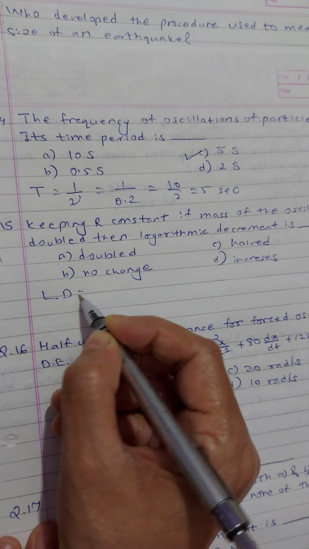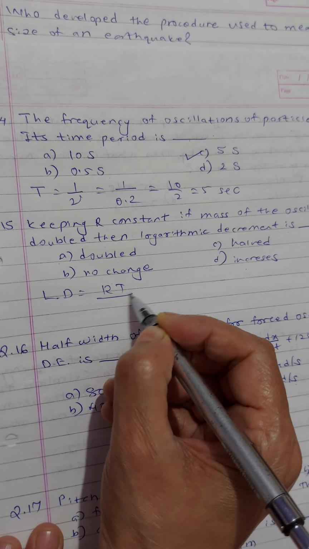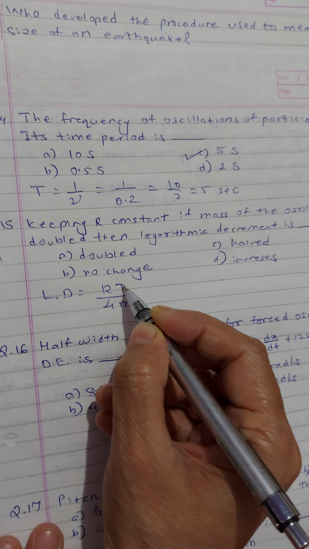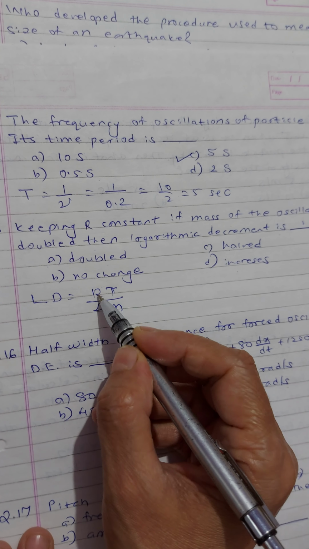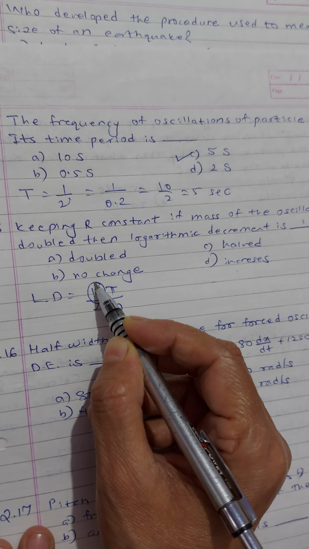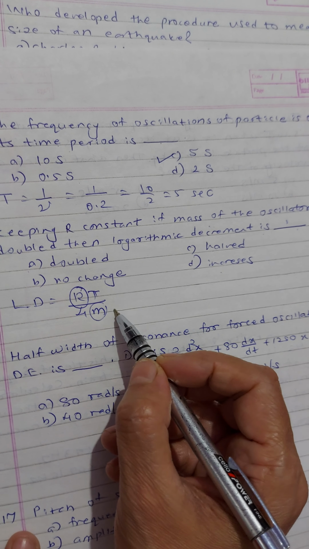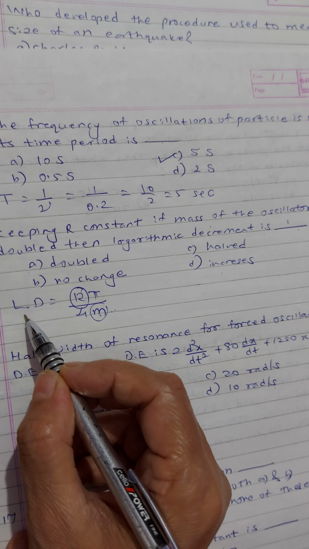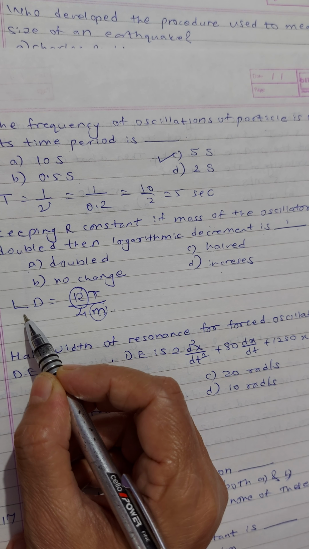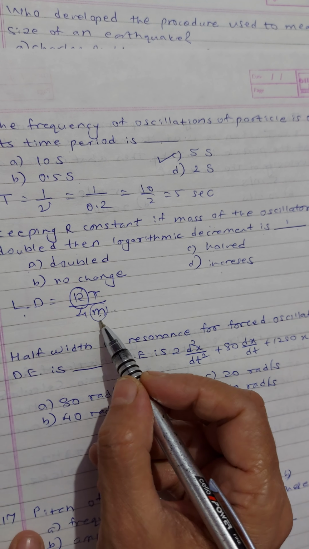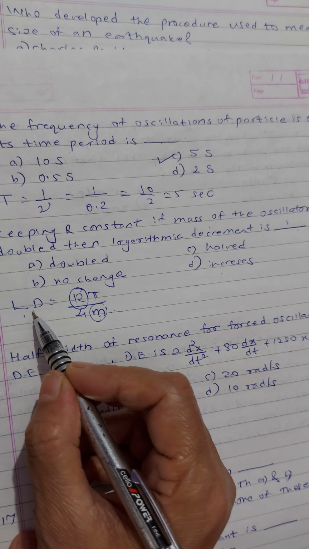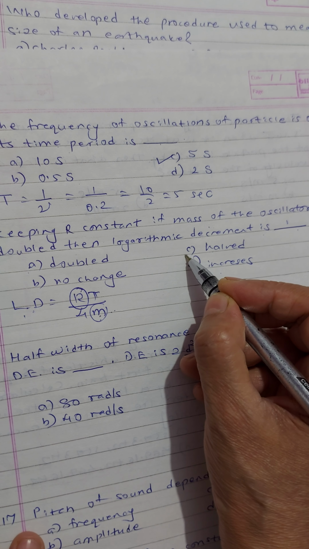Logarithmic decrement is given by basically RT by 4m. Correct? Now what they say, keeping R constant doesn't make any difference. If the mass is doubled, becomes 2m, definitely this part is going to reduce. Correct? It's obvious. So we can say if this doubles, this has to be half. So answer is C. Okay?